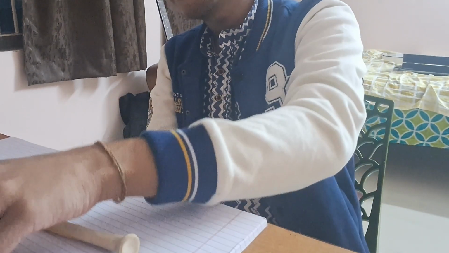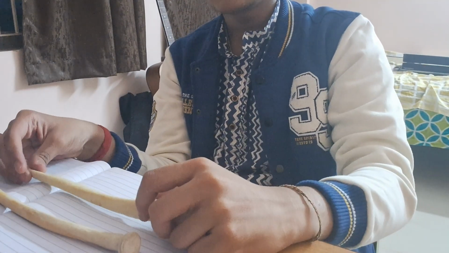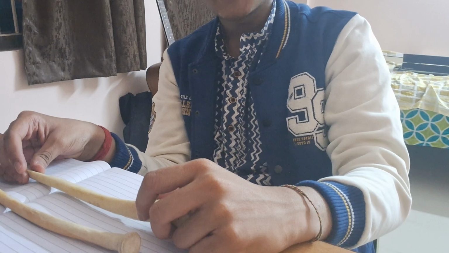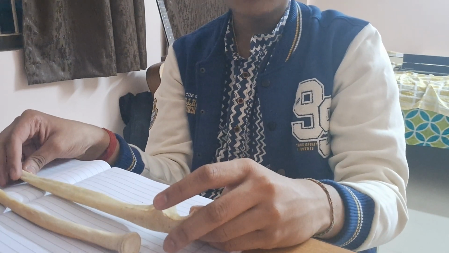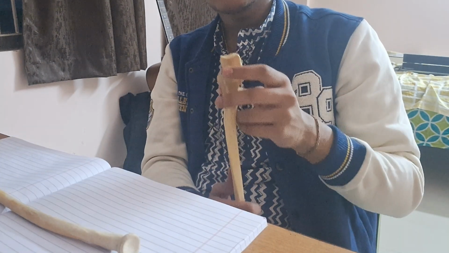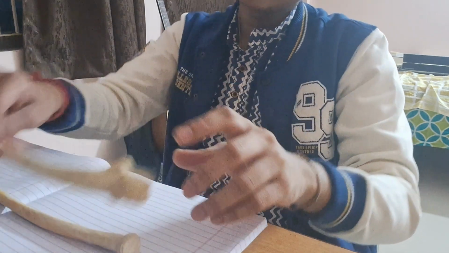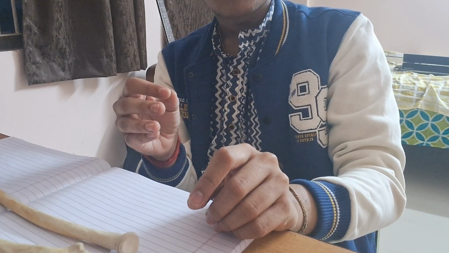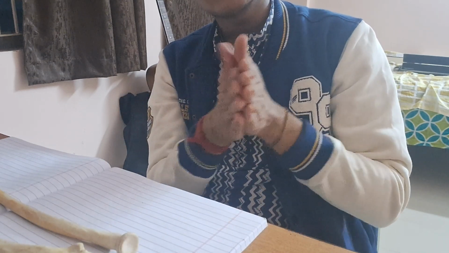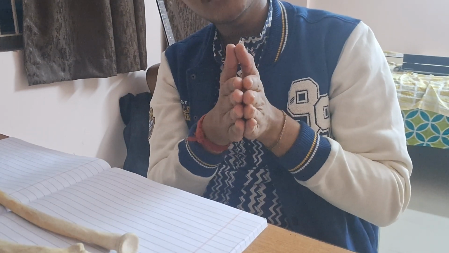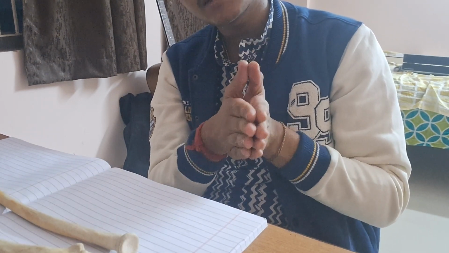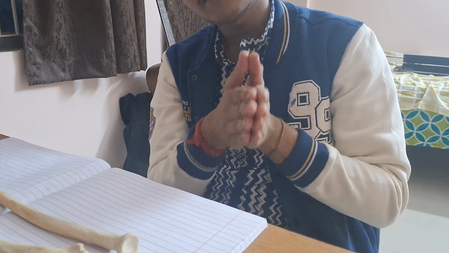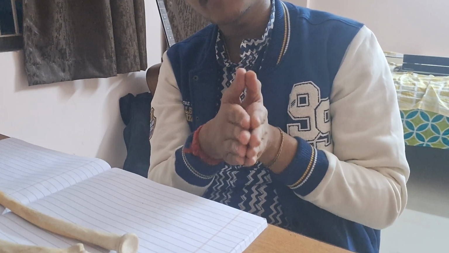Pronator teres is done. Now we come to flexor carpi radialis. Of all the superficial flexors of the forearm, the common flexor origin is from the medial epicondyle.